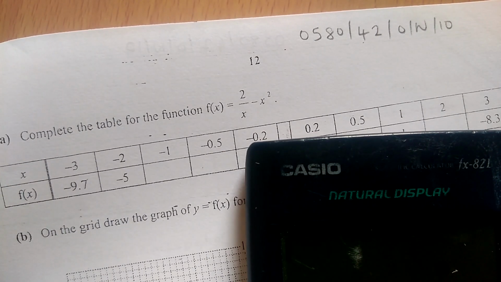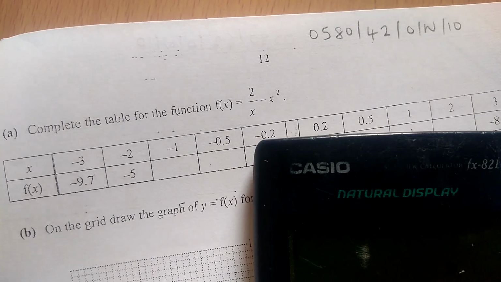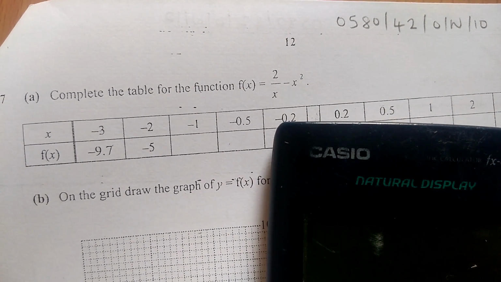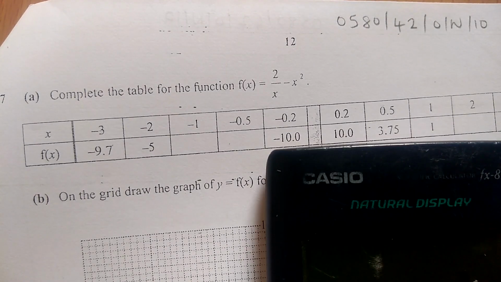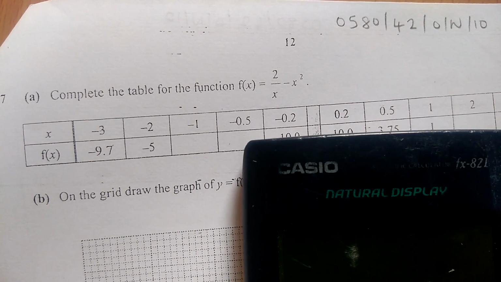So the code is 058042, October, November 2010. So the first thing, we're supposed to complete the table of values. We have f of x equals 2 divided by x minus x squared.